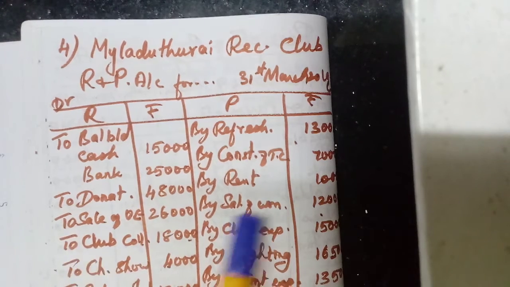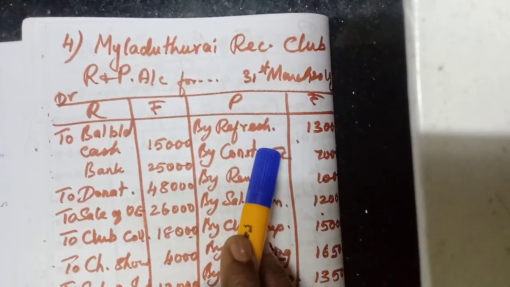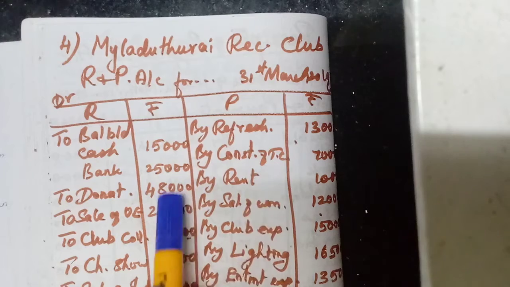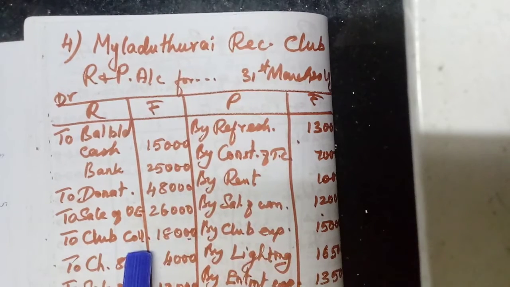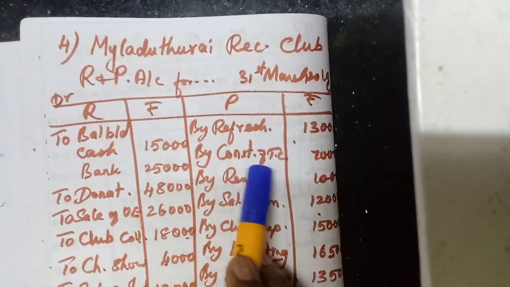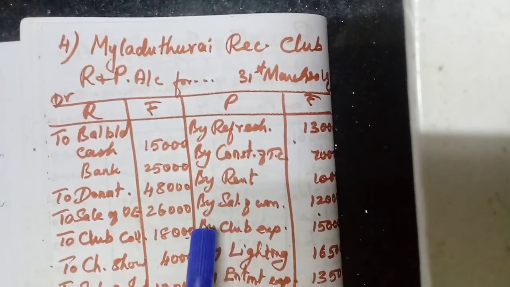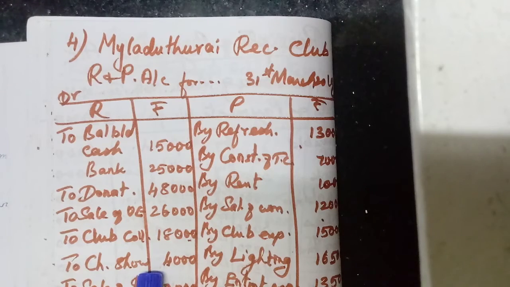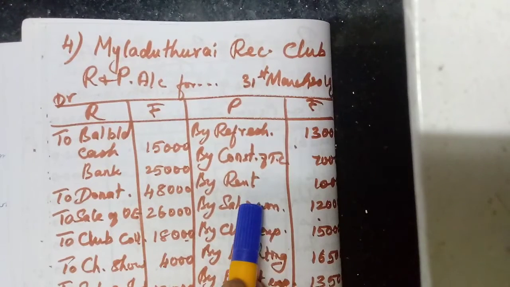Refreshment charges, it is expense by refreshment charges. Club annual day collection, that is receipt. Club annual day collection. Construction of tennis court, it is payment. Receipts from charity show. Okay, receipt. Rent paid, payment.